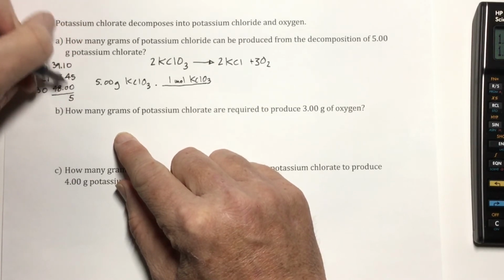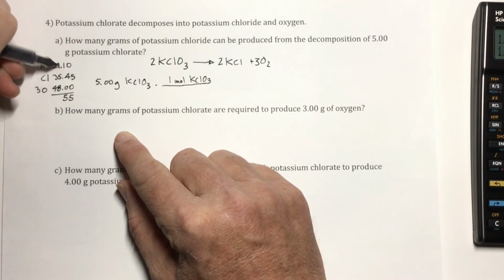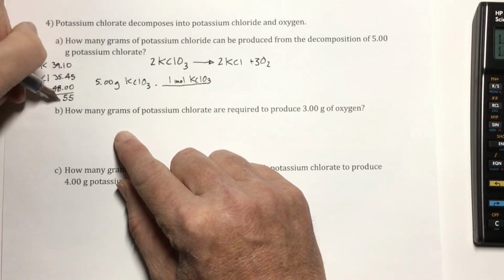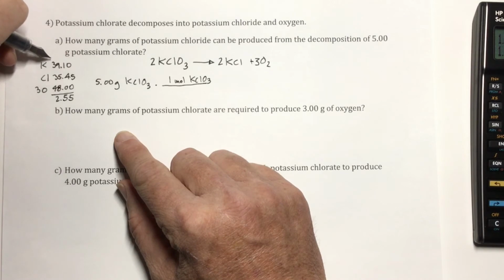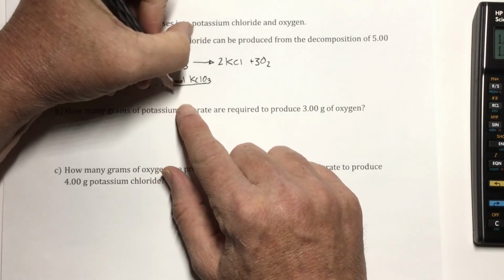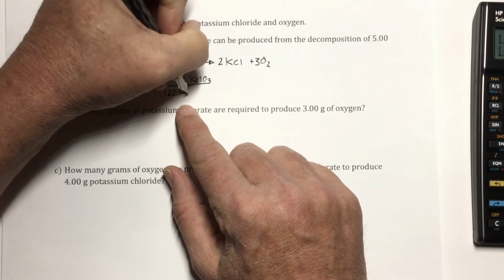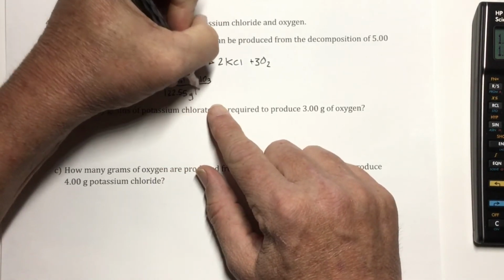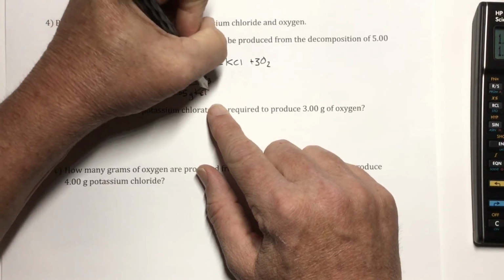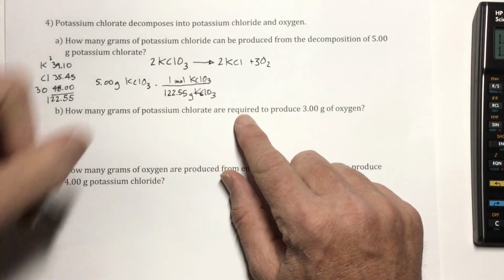So that will be 5, and what I got here, 14 and 8, that's 2. Carry the 2. So that's 10, 11, 12. 122.55 grams of KClO3. The atomic mass of that, 122.55.